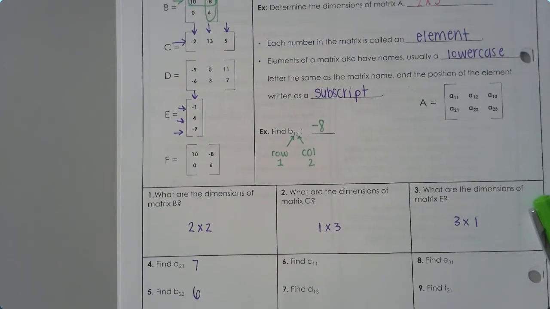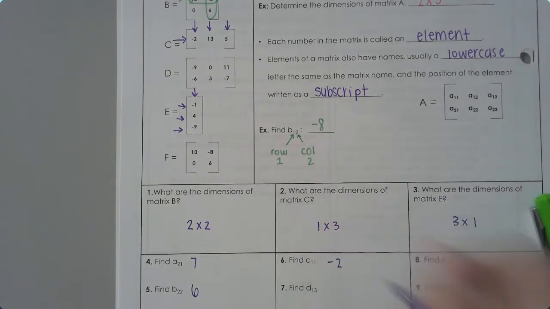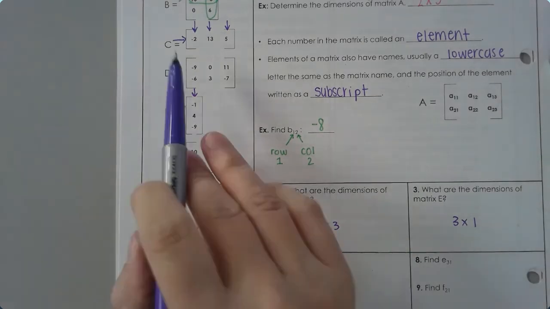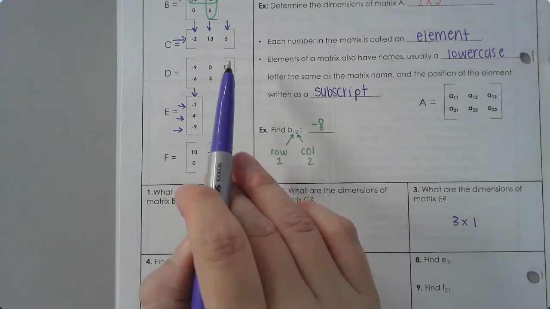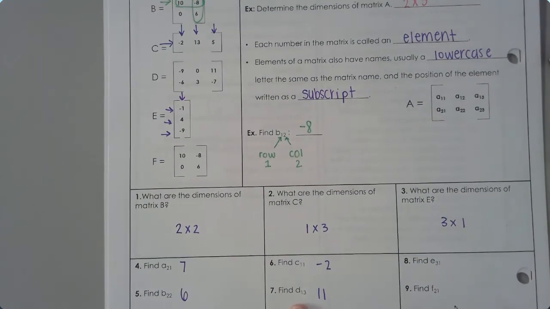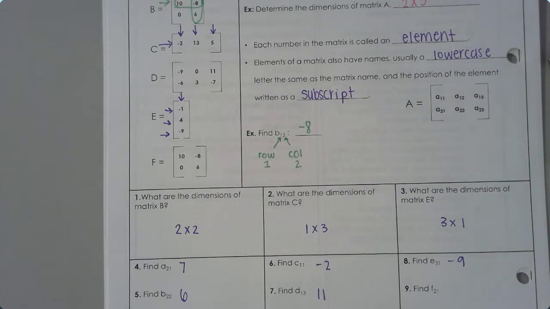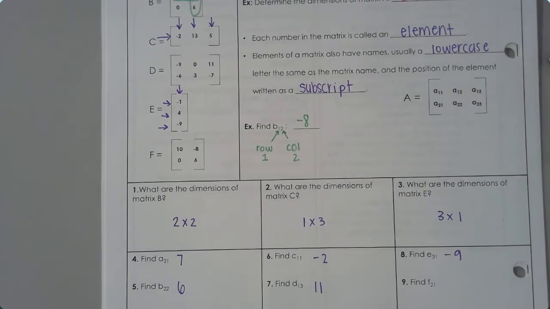C1,1. -2. Very good. D1,3. 11. So we're in the first row, the third column over. Number 8, E3,1. -9. We're in the third row. It's the first number. And F2,1. 0.